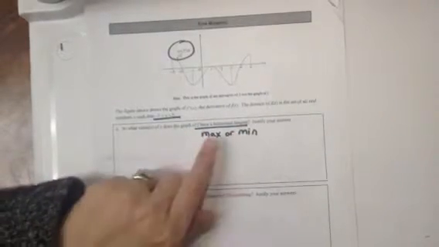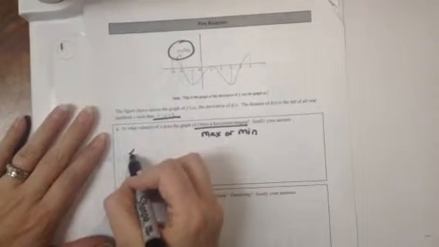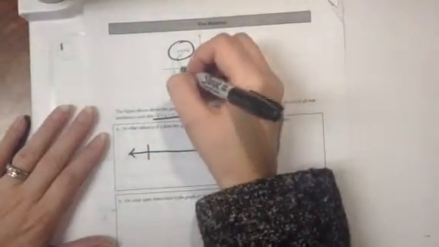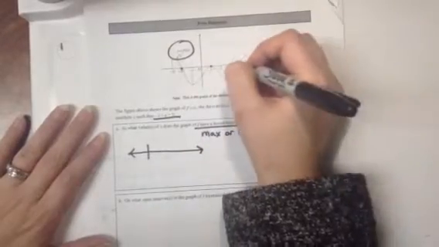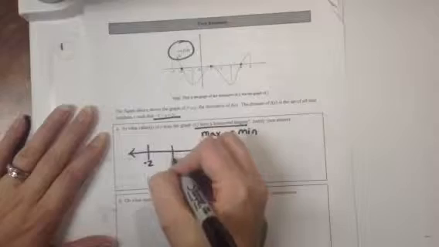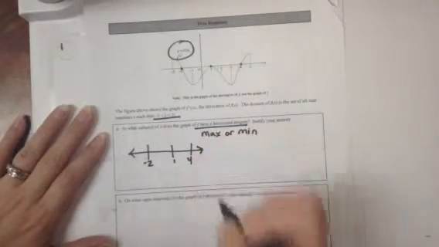So the original graph will have a horizontal tangent at a max or a min value. Now, we need to do a sign diagram of the first derivative to determine where those maxes and mins are. The critical points on a sign diagram are going to be where that first derivative equals 0. That's going to be -2, 1, and 4.